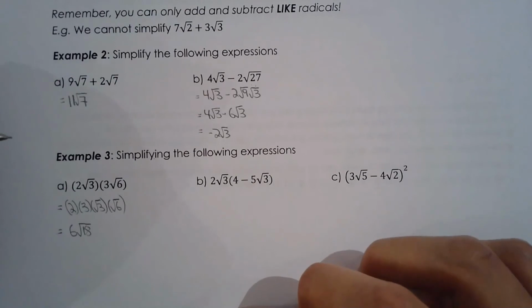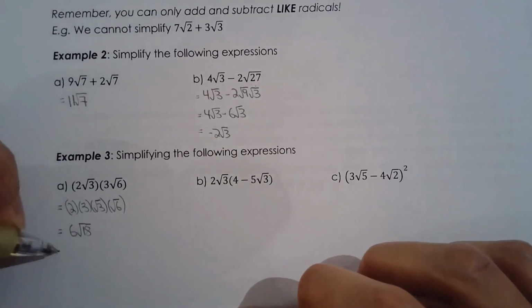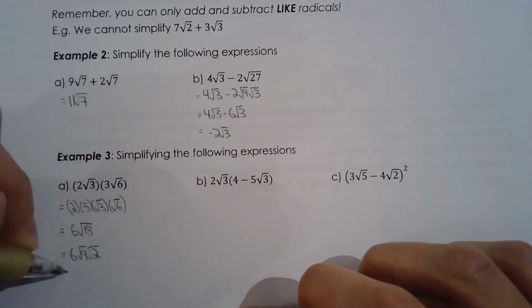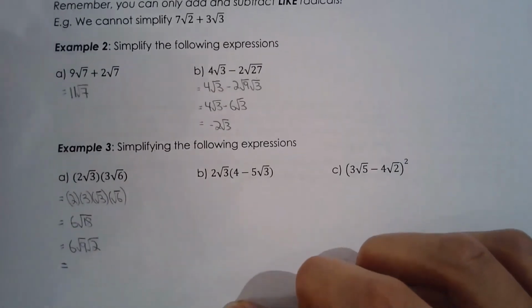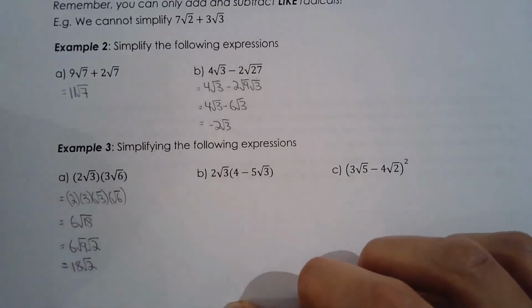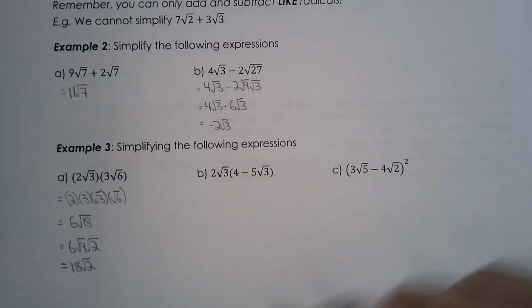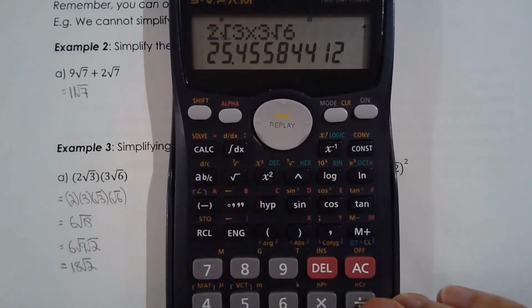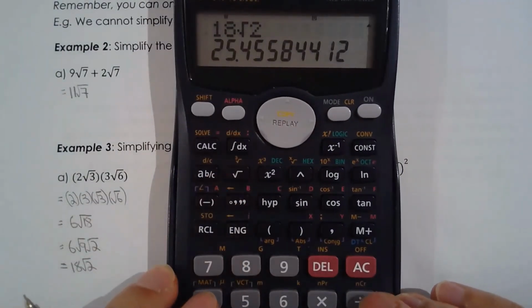100%, because 18 is 9 times 2. So root 9, that's 3, so 3 times 6 is 18. Bam. When in doubt, check with our calculator. So we have 2 root 3 times 3 root 6, 18 root 2. Bam, 25.4 something in both cases.